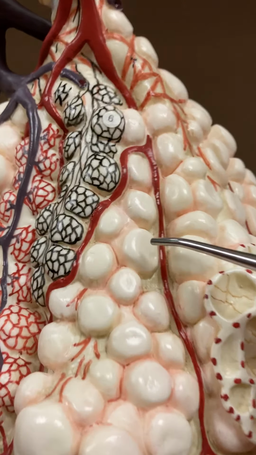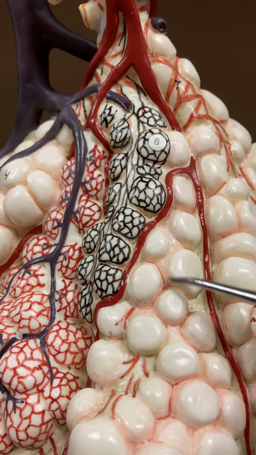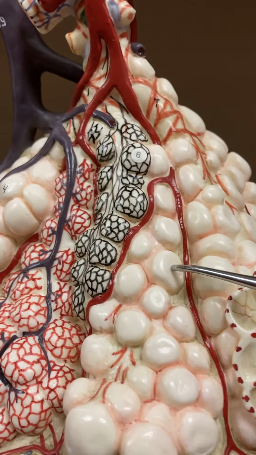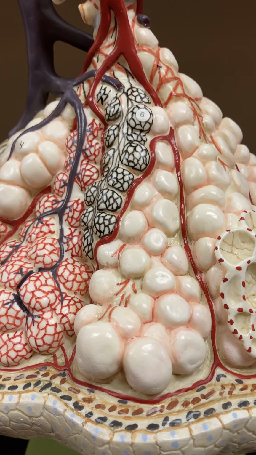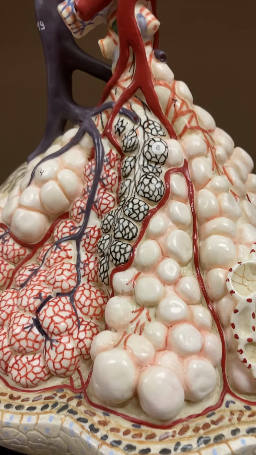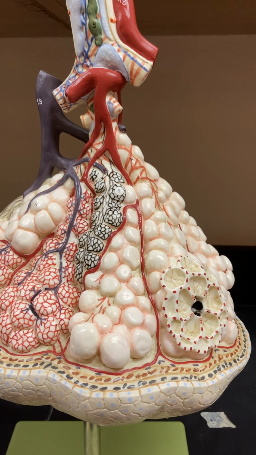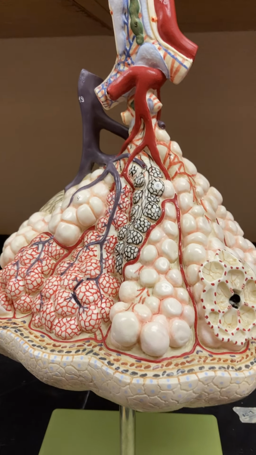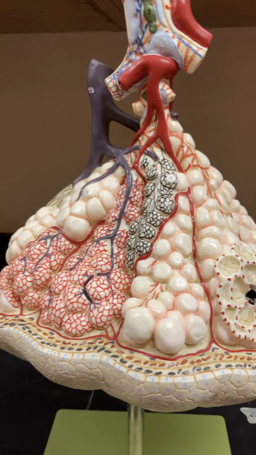Each individual balloon, I like to call them, is an alveolus. So one is an alveolus, plural is alveoli. So your lungs are really millions of tiny balloons instead of one giant balloon. And each of these alveoli is going to inflate. Of course, you don't have to use all of them all the time.